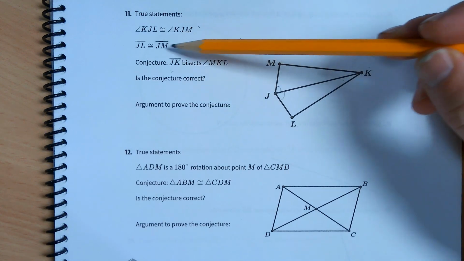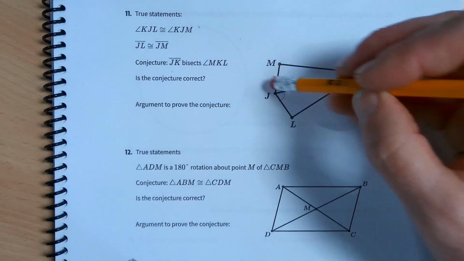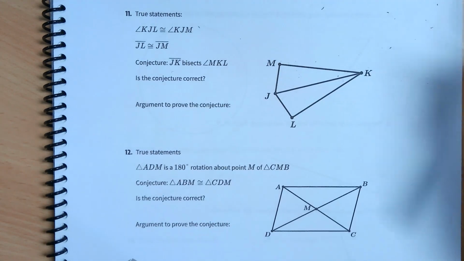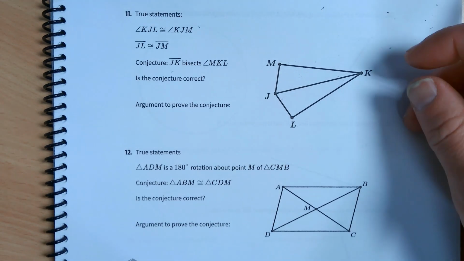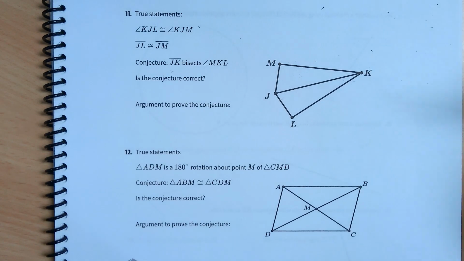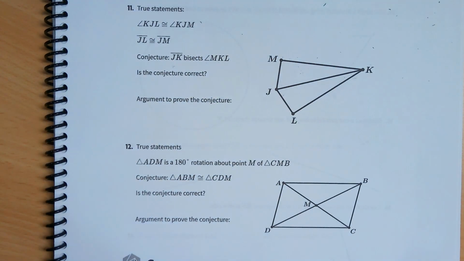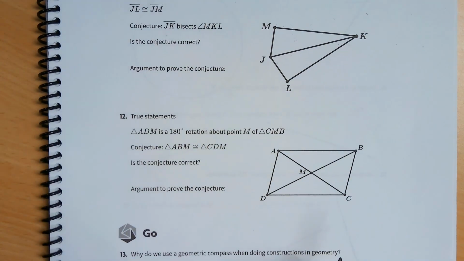And you know something about some segments. How about a shared side? Both triangles share a side in the middle, so you can use the reflexive property to say JK is equal to itself. Can you get to a point where you can say these angles must be the same, therefore JK is a bisector? Try to work it out. Build it one step at a time, just like the last problem. Build it out. Have a goal.